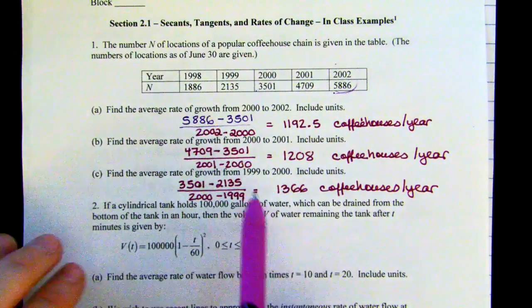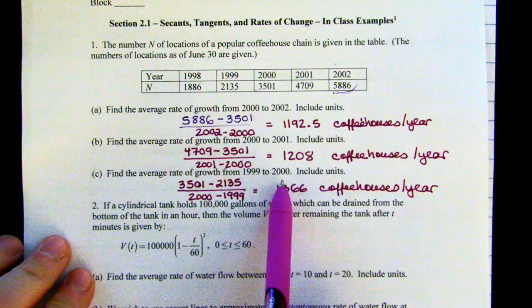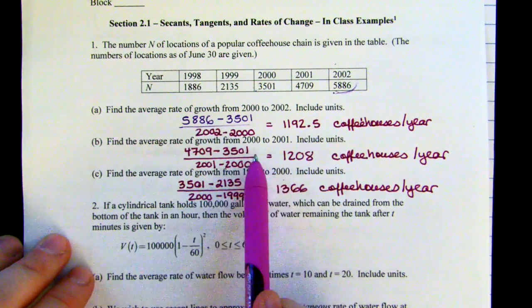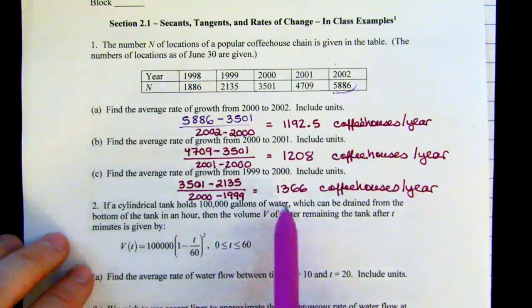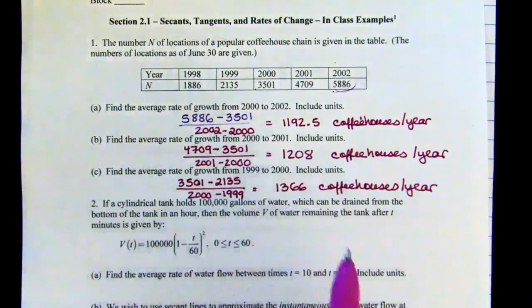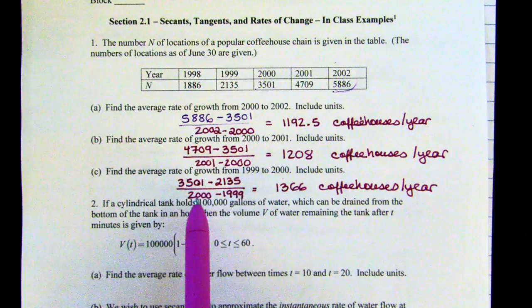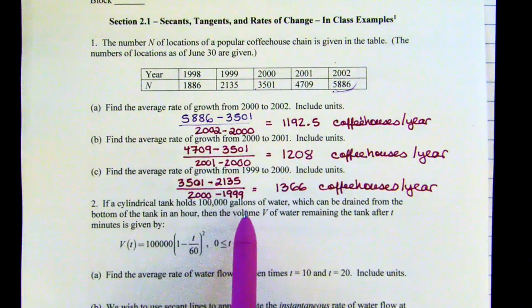So it looks like over the time interval from 1999 to 2000, the coffee houses were growing a little bit quicker than between 2000 and 2001, and also quicker than over 2000 to 2002. But what we've been finding is the slope of a secant line, really just the slope of any sort of line, y2 minus y1 over x2 minus x1, which is telling us the average rate of change.